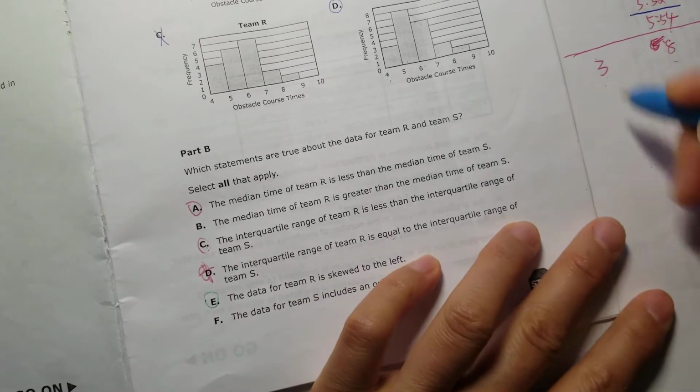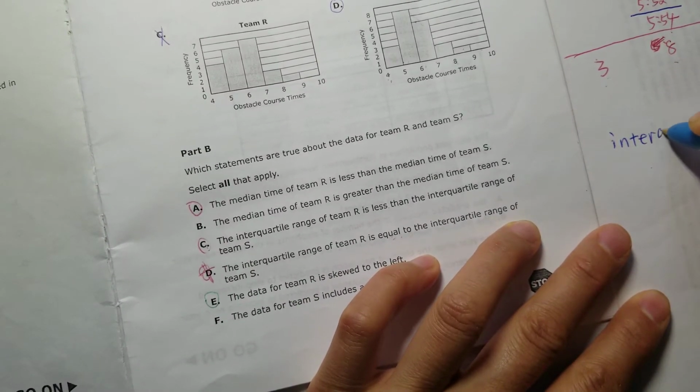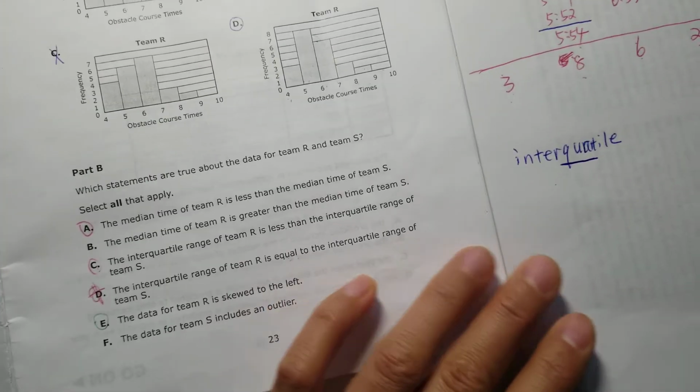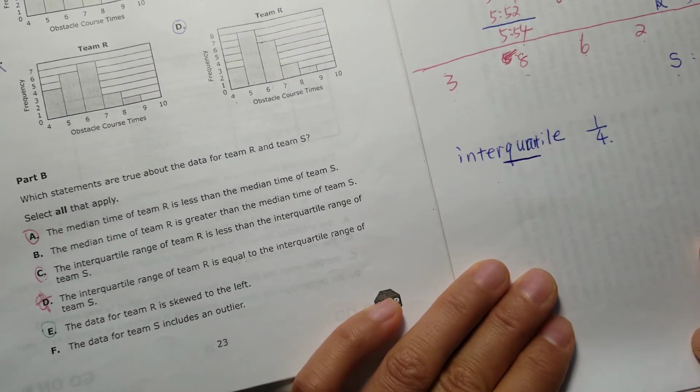For C, we need to recall another notation. It's called interquartile. Anytime we see quarter, you can think about 1/4, and that is true.